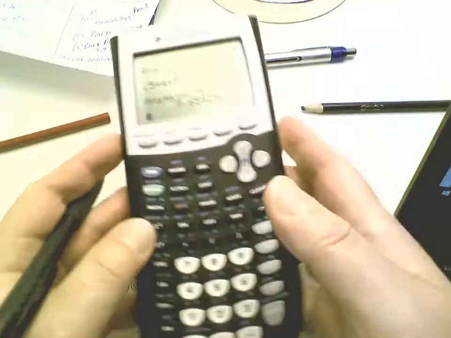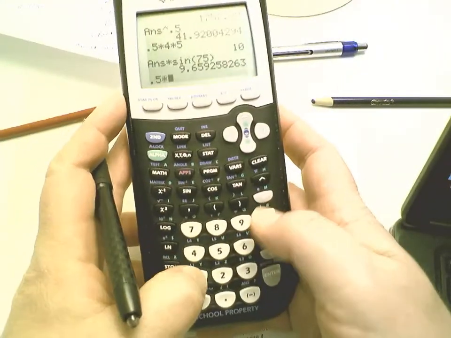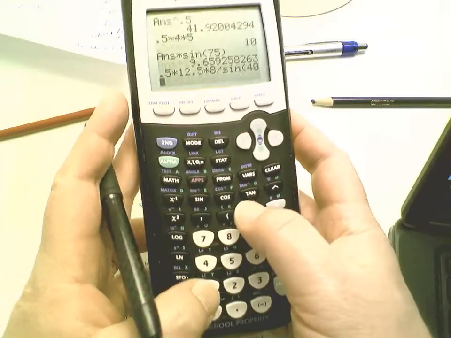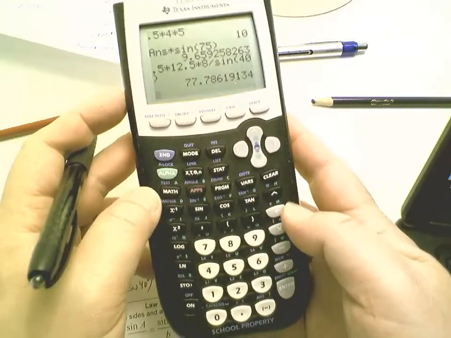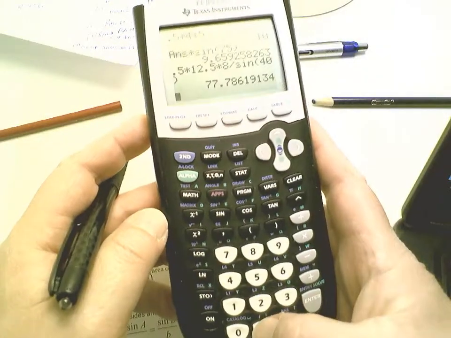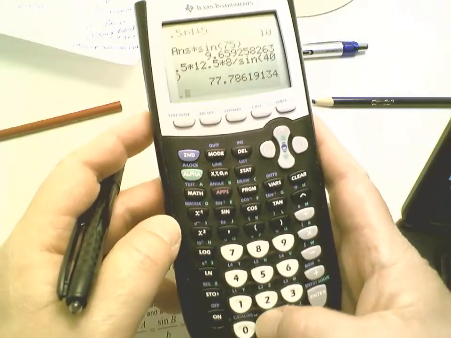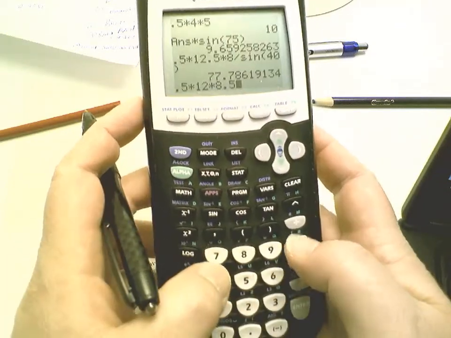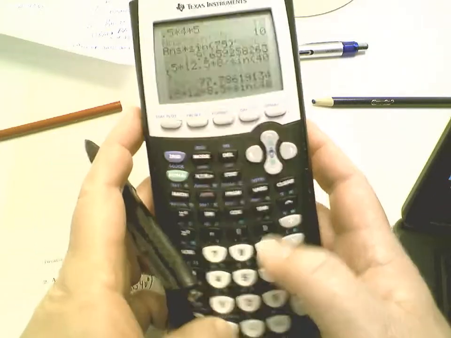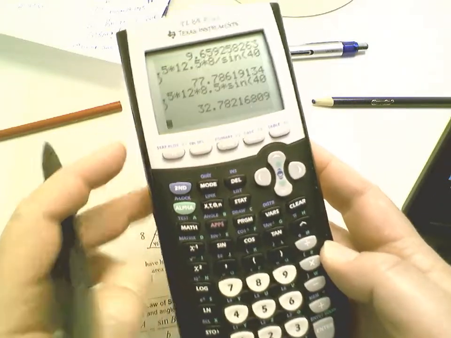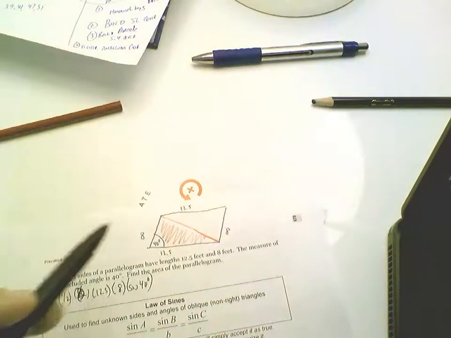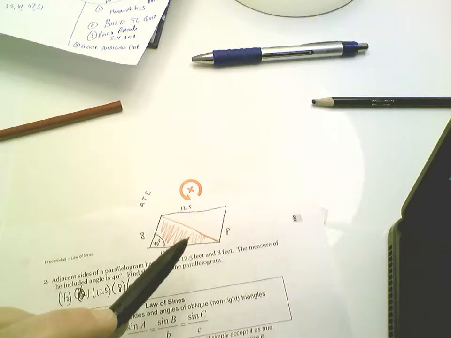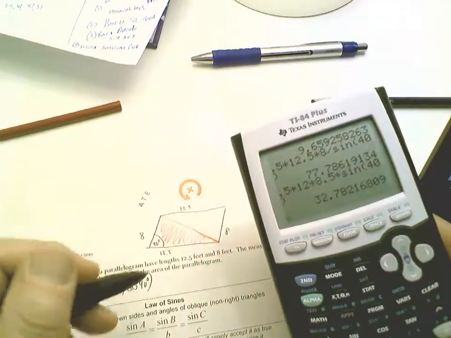Let's do it. 0.5 times 12.5 times 8 times the sine of 40. Oops, I had divided. 0.5 times 12 times 8.5 times the sine of 40. Excuse me for my calculator typo there. 32.7. Let's take a look again if we like. 12.5 and 8 times 1/2. Oh, lots of calculator errors today.